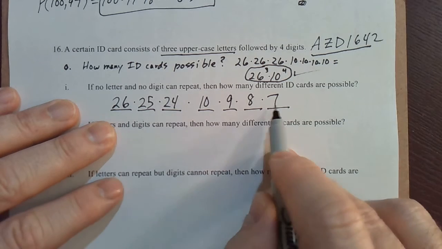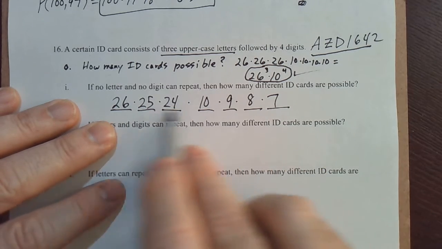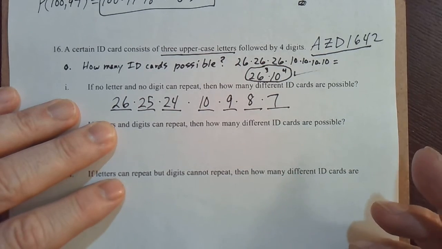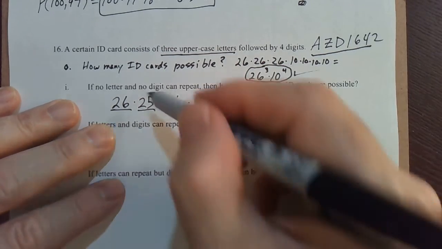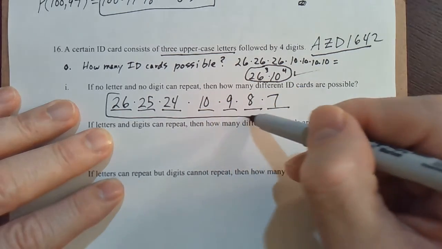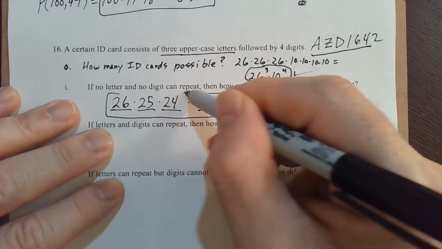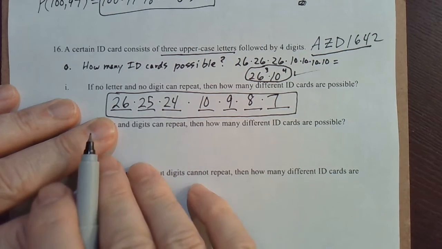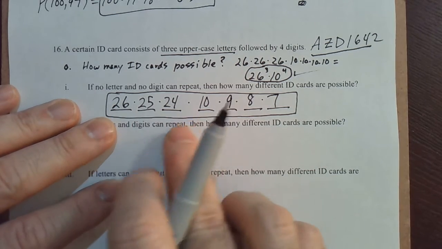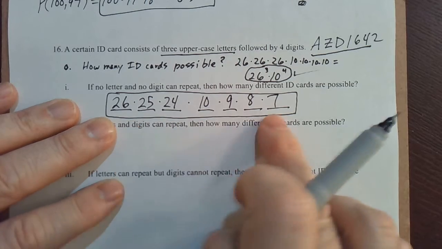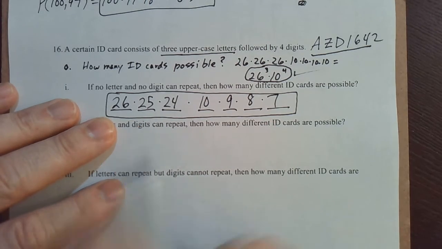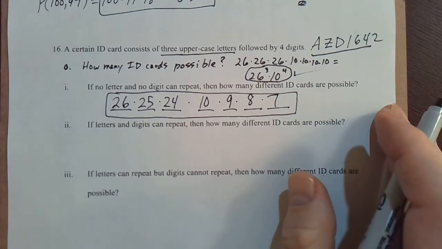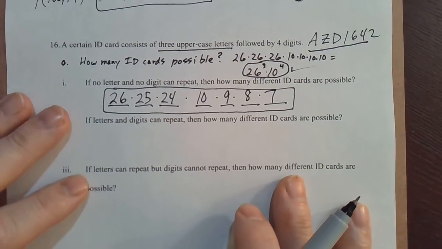And again, I think I mentioned this earlier. For numbers like this that would be a pain to multiply out, you can just leave this as the answer on a quiz or a test. But you need to make sure you have the multiplication symbol between all those numbers. If you just write 26, 25, 24, it needs to be clear that you're multiplying them together. So you either put the dot or the X, or you could put each one of those in parentheses if you wanted to. All right, let's continue.